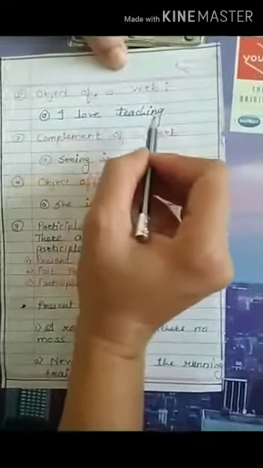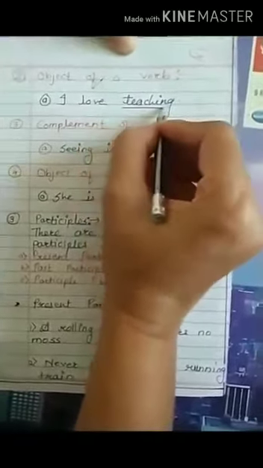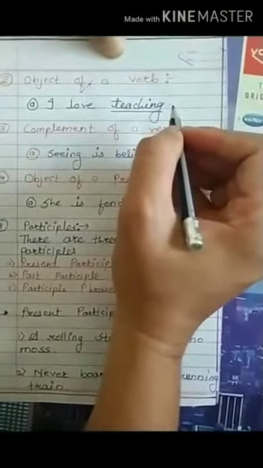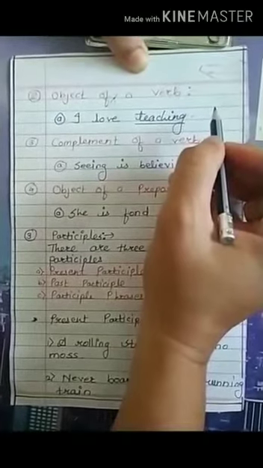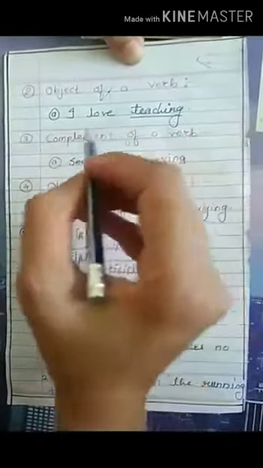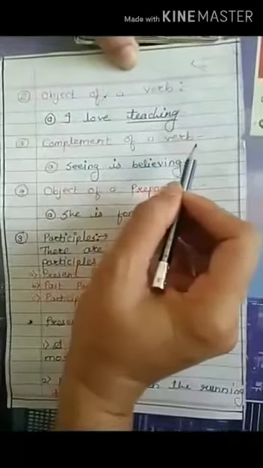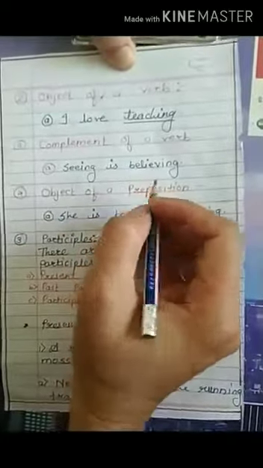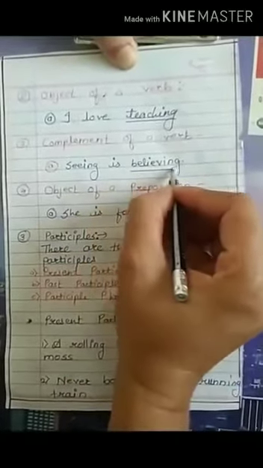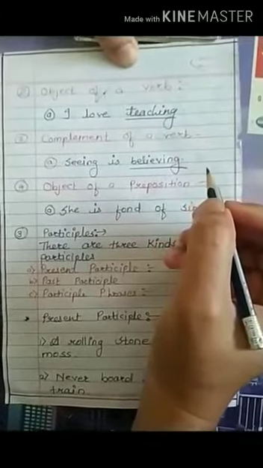I love teaching. In this sentence, teaching functions as an object of a verb. Gerund can also function as a complement of a verb. Seeing is believing. In this sentence, believing is an example of complement of a verb.